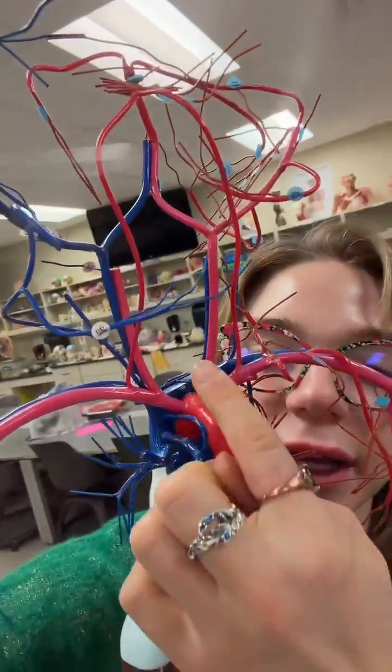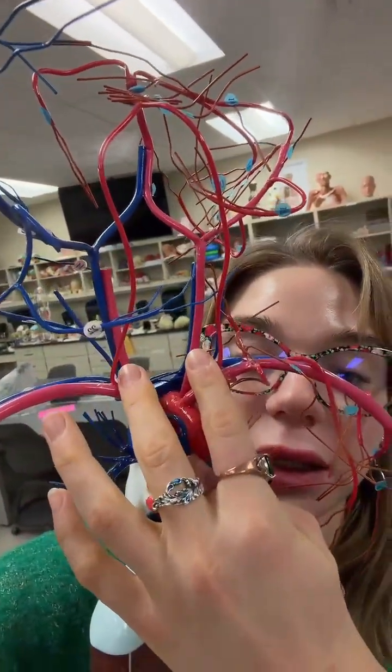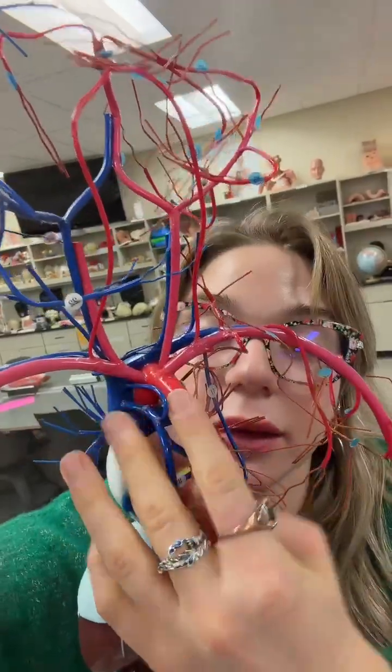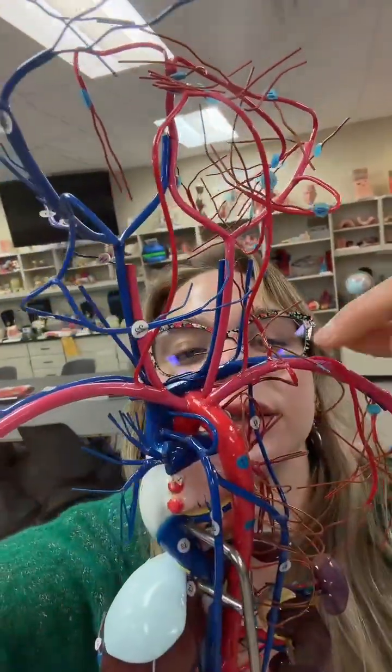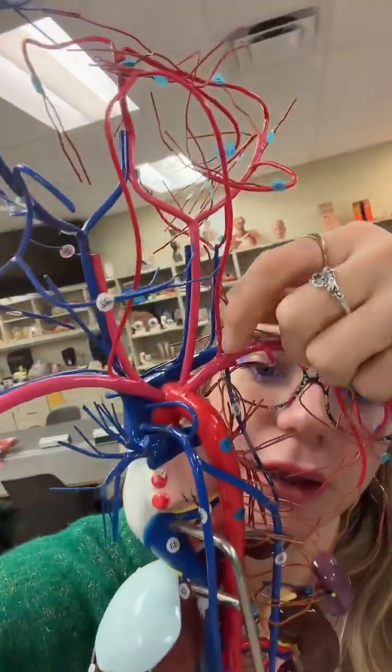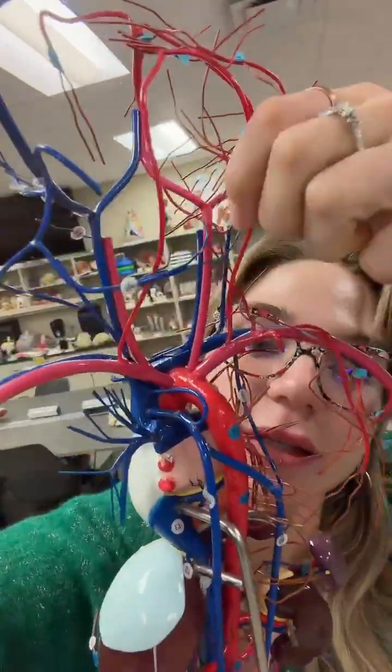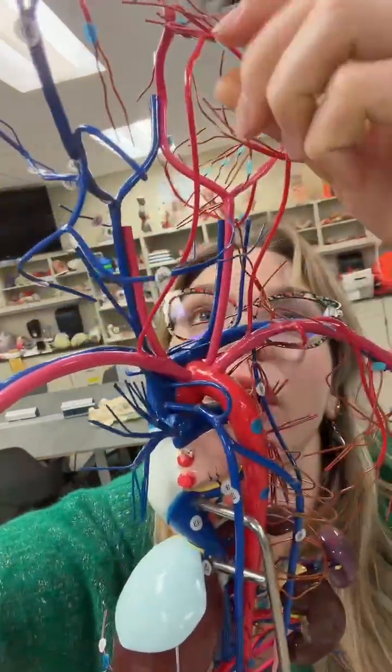The common carotid arteries branch off into the external carotid, and that goes up and does more of the outside of the head blood supply, but then it also goes to the internal carotid artery. We see here, these would be the common carotid. And this would be the subclavian, and branching off the subclavian is what is known as the vertebral artery.